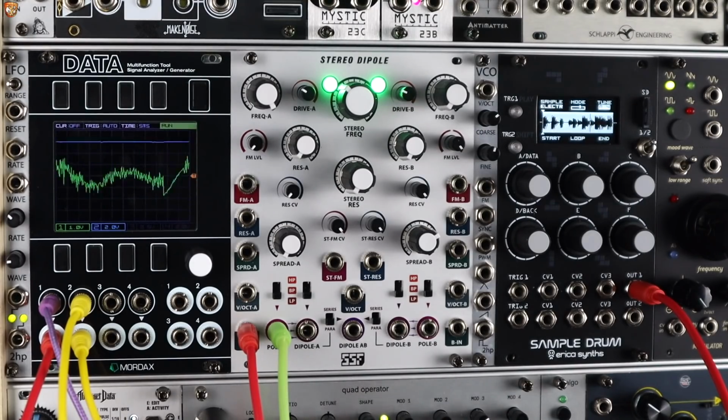Some of the patches so far have been really clean and beautiful, and dipole will do both. So let's crank up the drive and see what happens. There is a lot of high end in this loop, and it's going to get pretty aggressive, so just be careful if you've got your headphones on loud or anything.